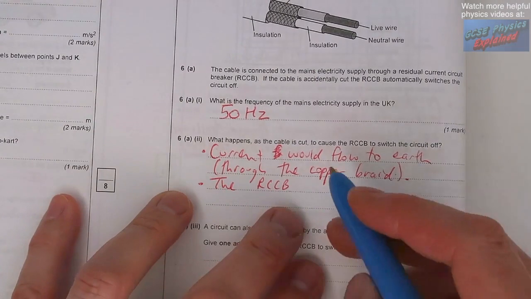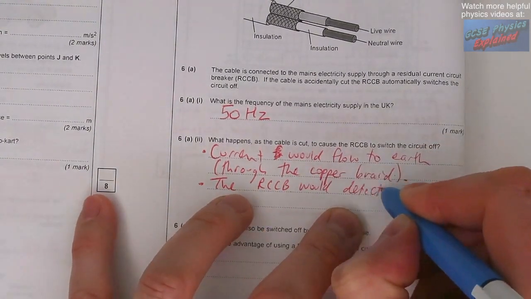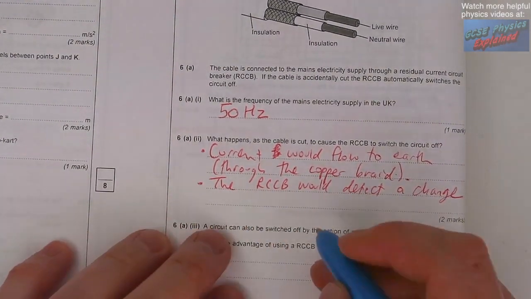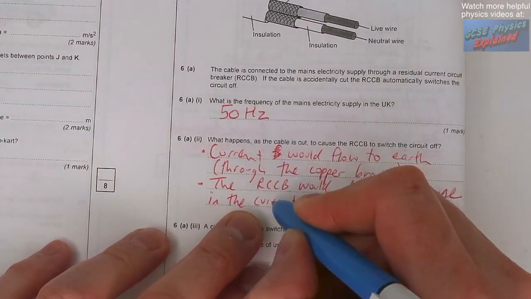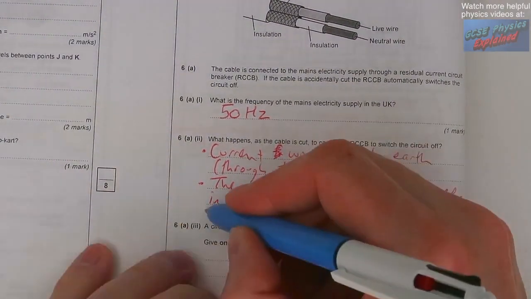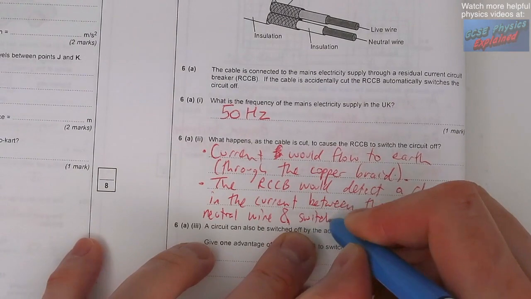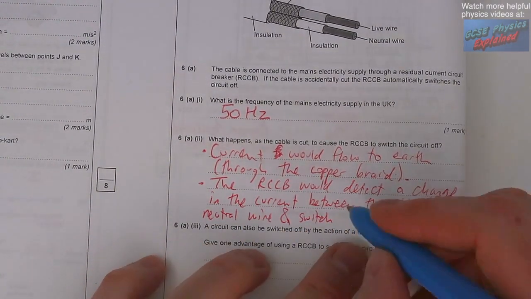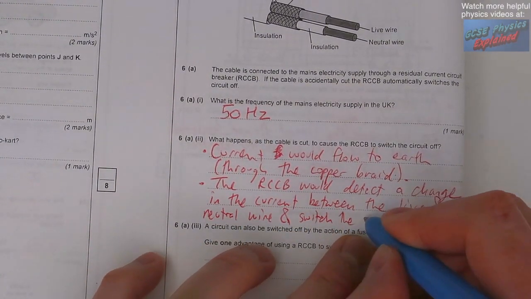So the RCCB would detect the change between the live and the neutral wire and switch the circuit off.